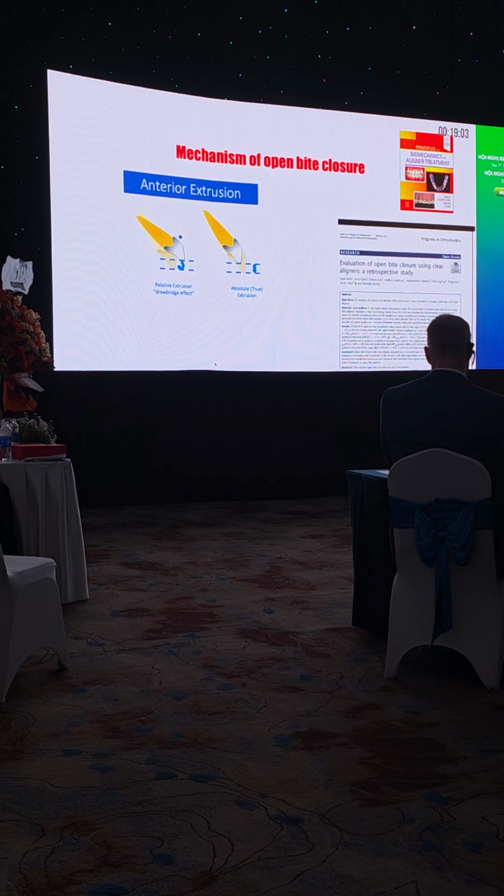Primary open bite correction is because of relative distance. Aligners don't include posterior intrusion. In the latest study from Invisalign patients in the American Journal of Orthodontics, it was 0.07 millimeters of intrusion. And the error of measurements was 0.7. So that means there was no change.